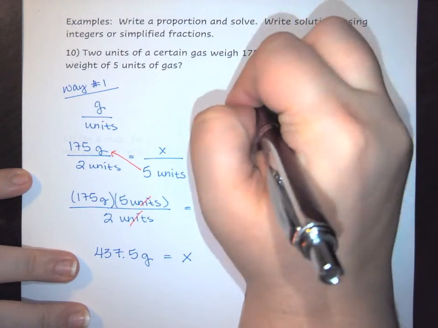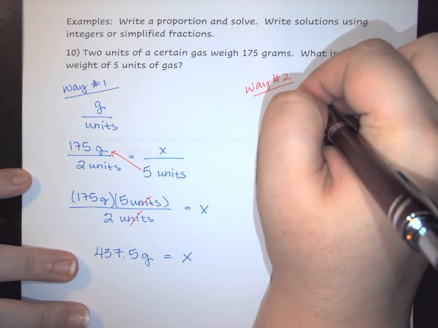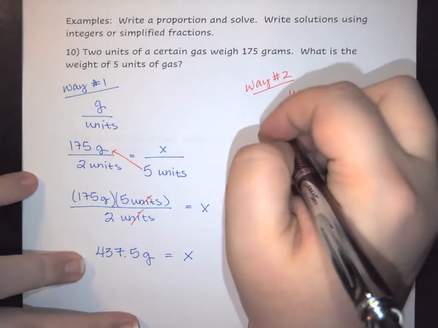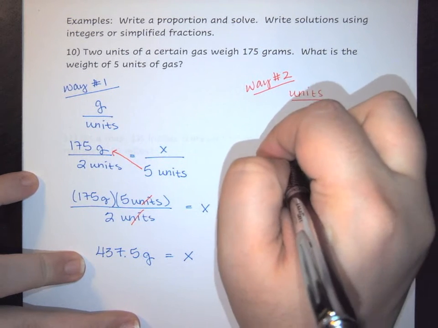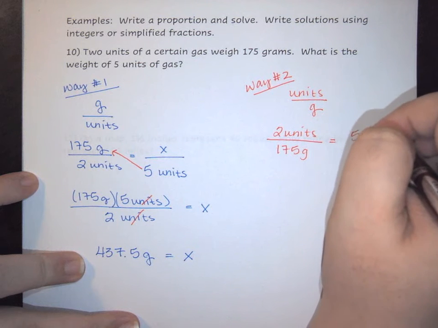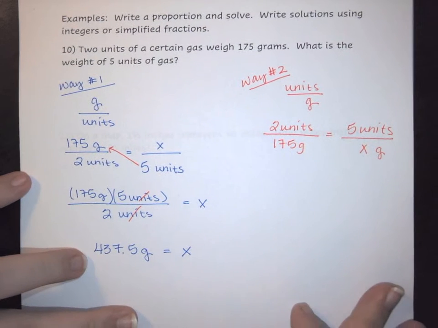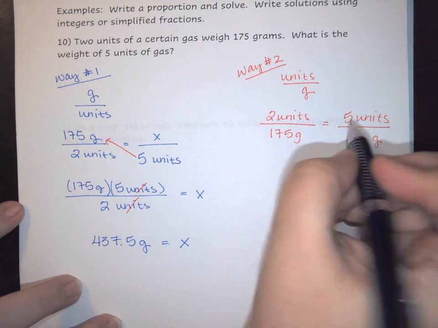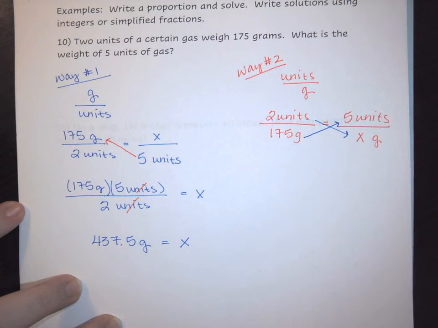So way number 2, we are going to set it up by doing units on top with grams on the bottom. So in this case we would have 2 units per 175 grams is equal to 5 units per x grams. So in this case I am going to cross multiply completely because my x is in the denominator. So I'm going to go ahead and do my cross multiplication.